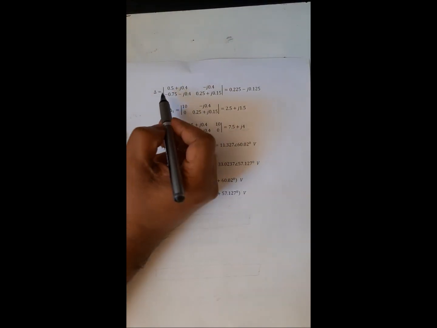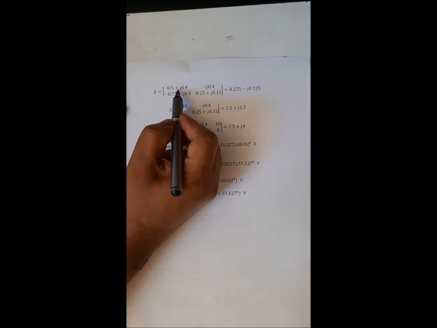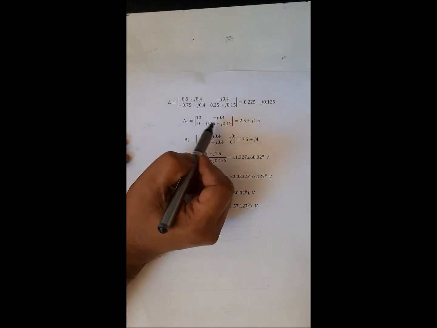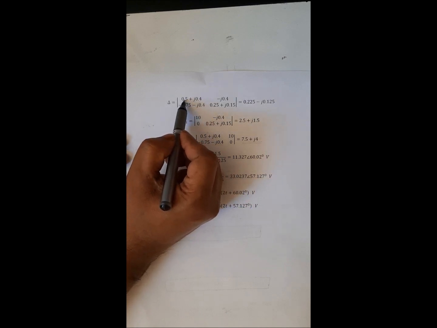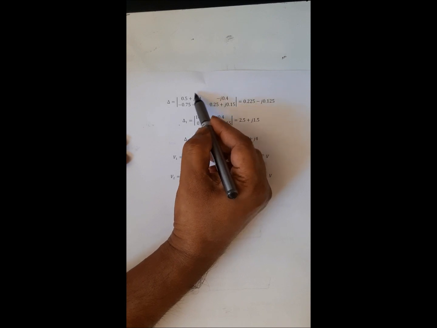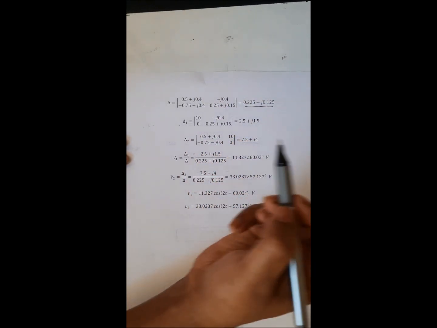So we have to find the delta. Delta is the left part of this matrix. I multiply this with this and minus this with this. We can use a calculator for doing this, and you will come up with this value.